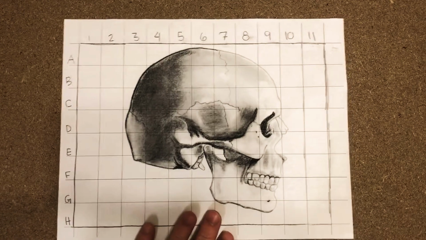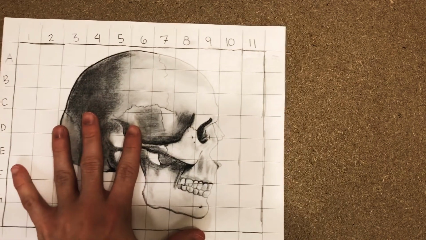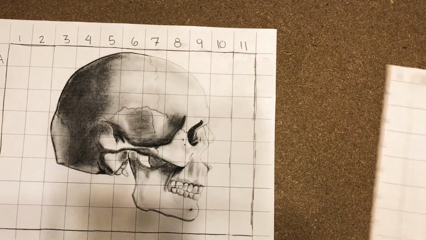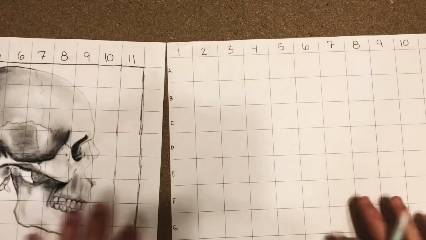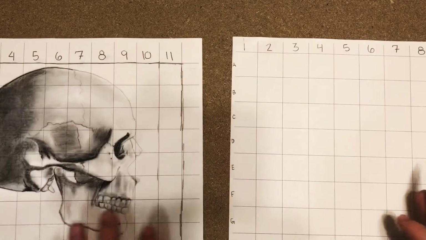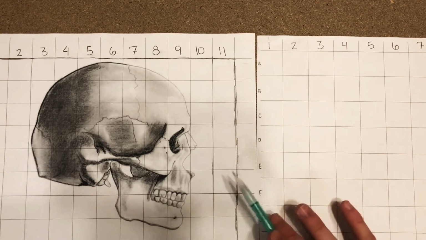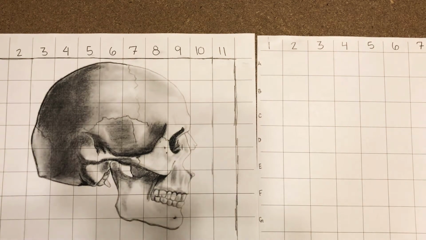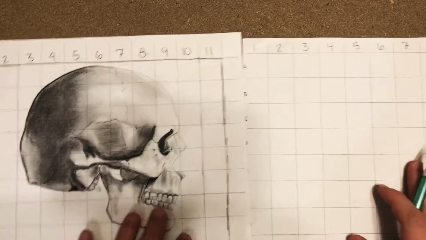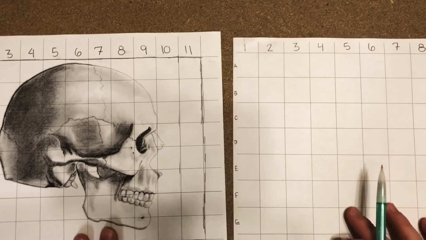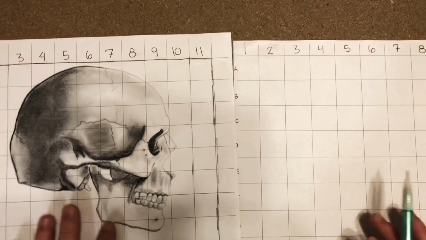So what you're going to do is you're going to have a reference paper like this, and you will be given a blank grid such as this alongside it. This grid is slightly bigger than this one. You are not allowed to trace, otherwise there wouldn't be any point to this exercise. So today should be pretty simple.